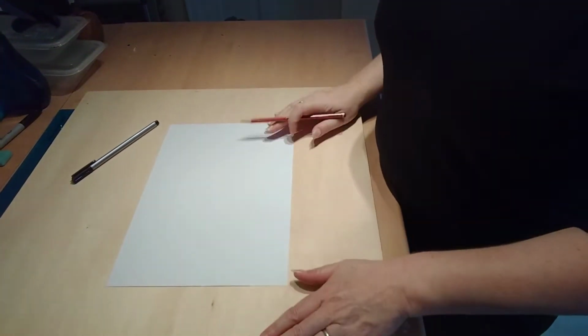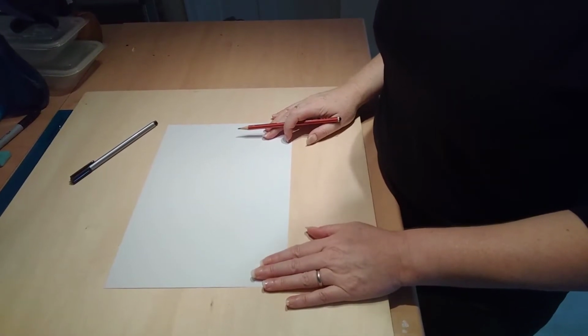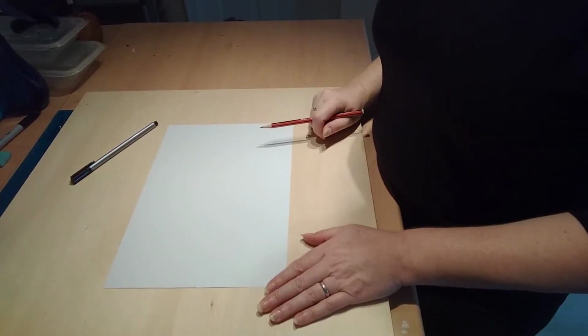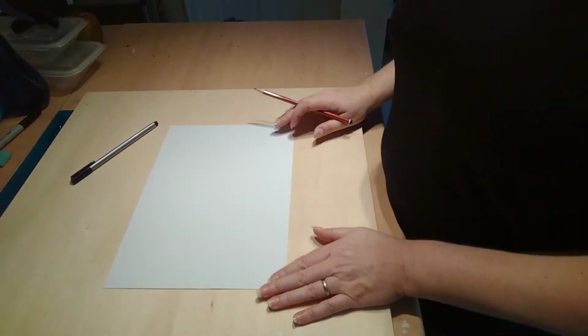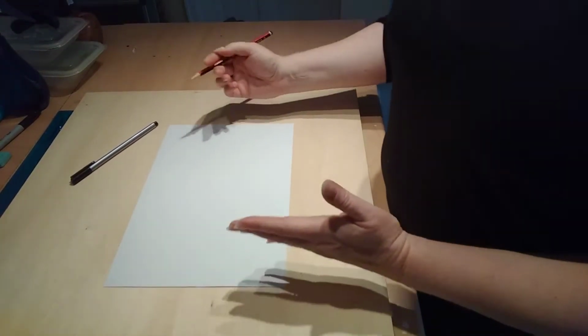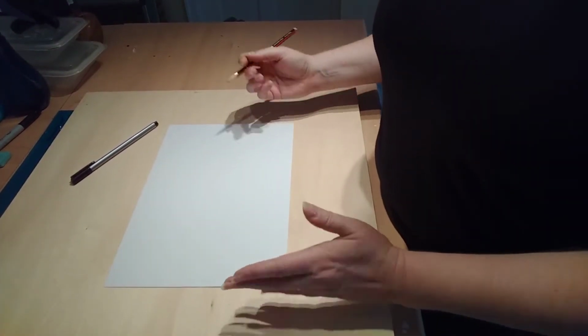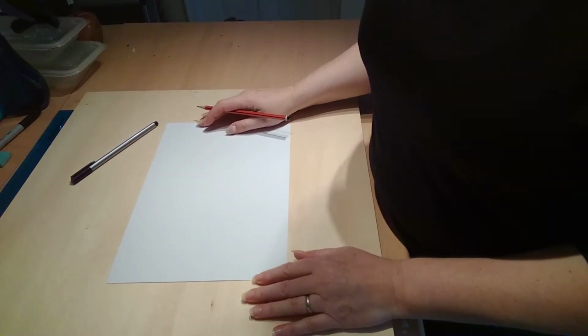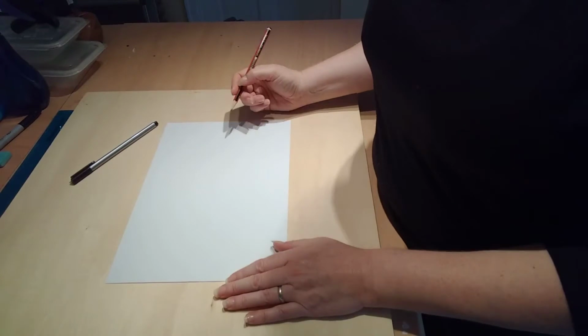Hello, I'm just going to demonstrate very quickly what we covered for our warm-up in session 2, the Zentangle. Okay, so I'm not going to talk too much about it. I'm just going to show you how it's done so you've got a practical reference to come back to if you wanted to maybe practice at home.